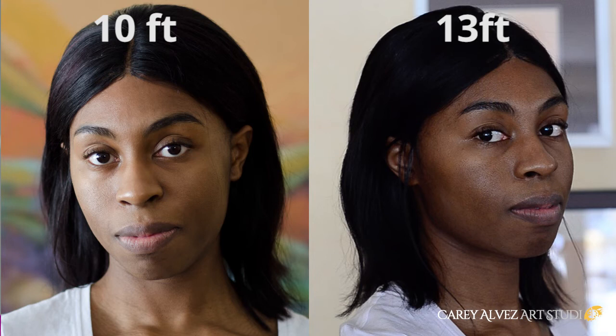And the image on the right, once again, this model is 13 feet away from the window, directly facing it. So she has flat, even lighting on her face and causes the same problem, only on the other end of the value scale where there's not enough range of values.